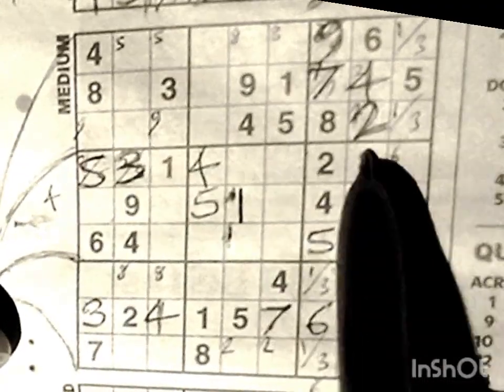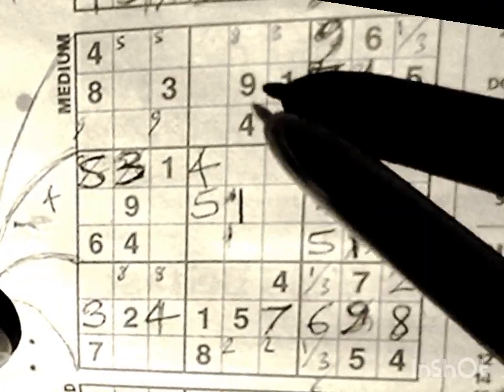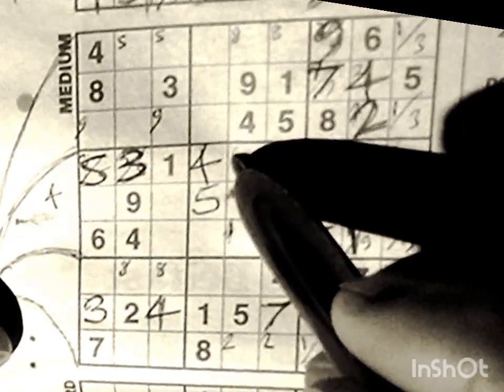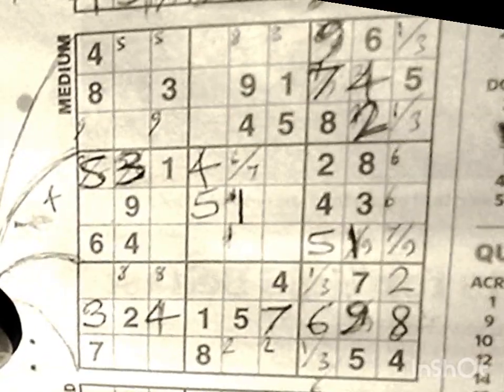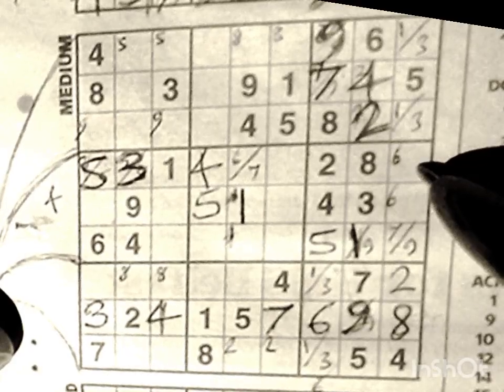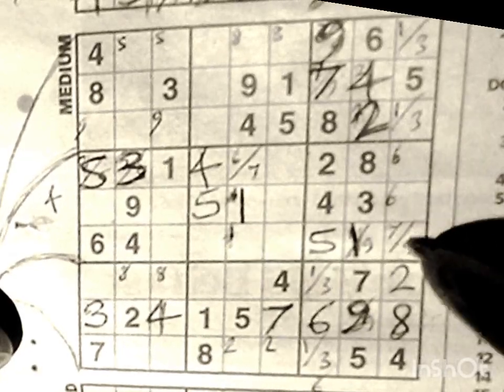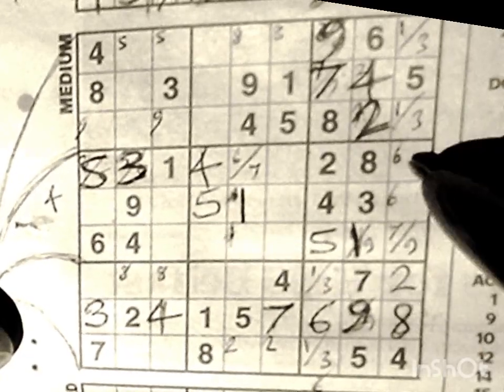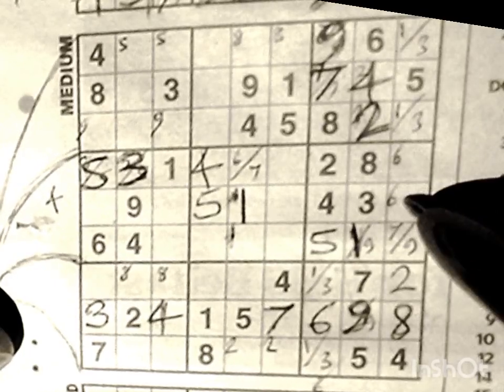6 7 9. So there's a 9, so that's going to be 6/7, so we can get a slash in there. And what about here? 6 7 9. No, we've got a 7 9 there. This will be a 6 7 9. This will be a 6.